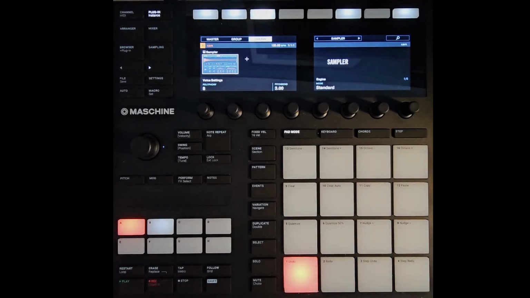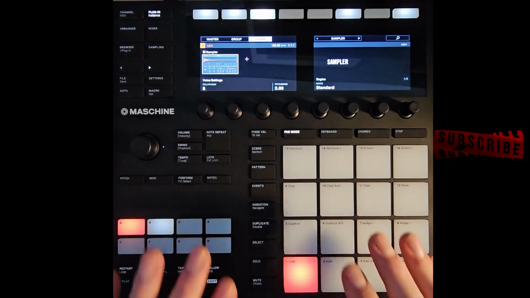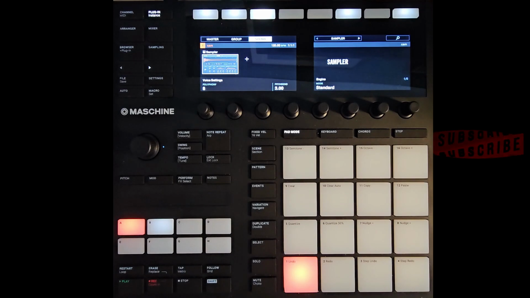We had a comment from someone that basically said, can you make a beat just on the machine hardware itself? So not focusing on the screen today, just on the hardware. So without further ado, let's get straight into it.